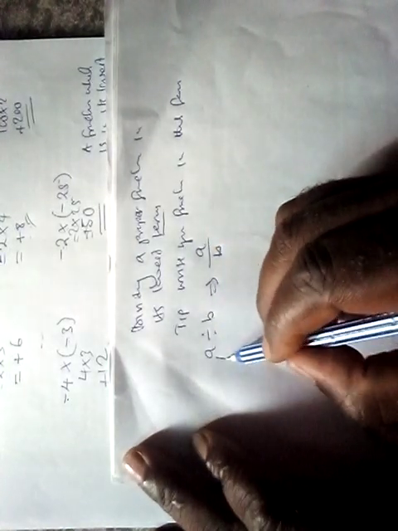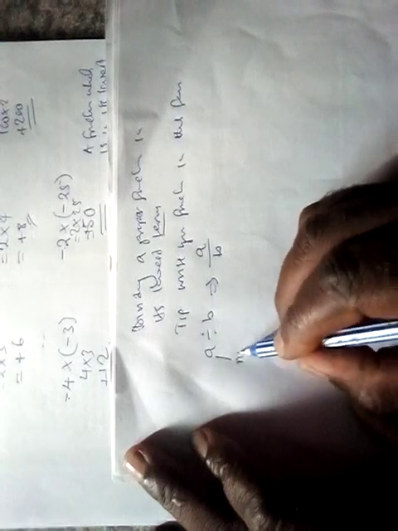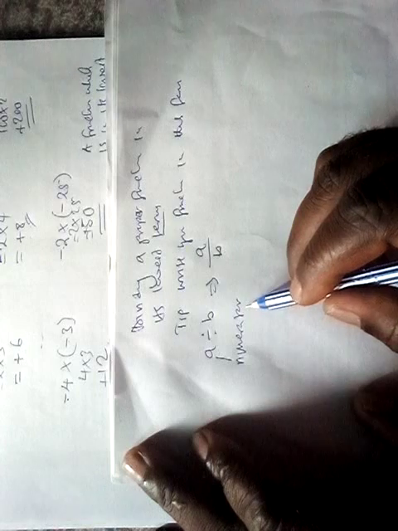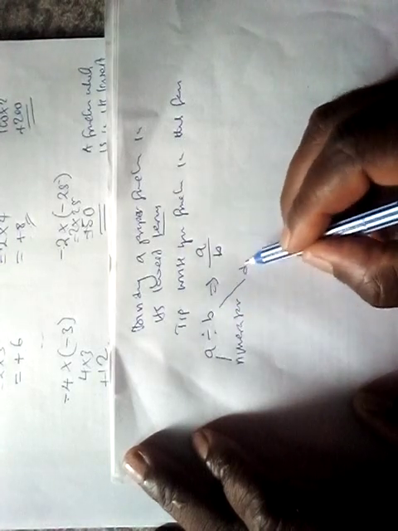The first number or letter here is the numerator. A numerator is the number you see on top of a fraction. Then this becomes your denominator. The denominator is the number you see below each fraction. So let us look at examples.